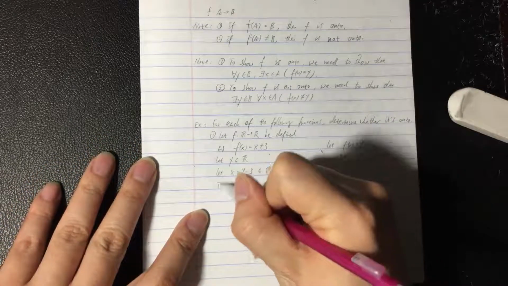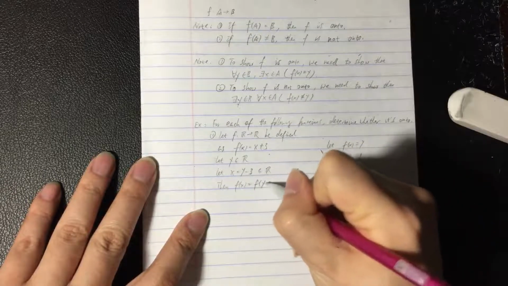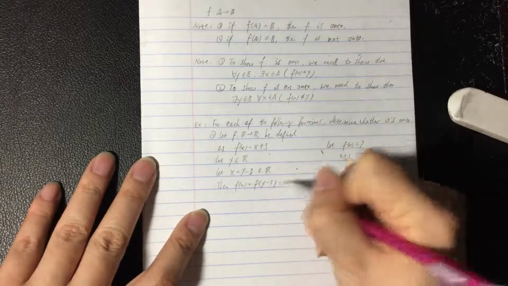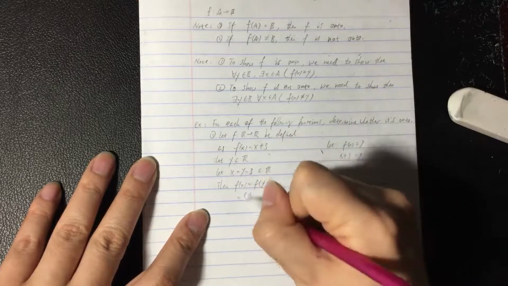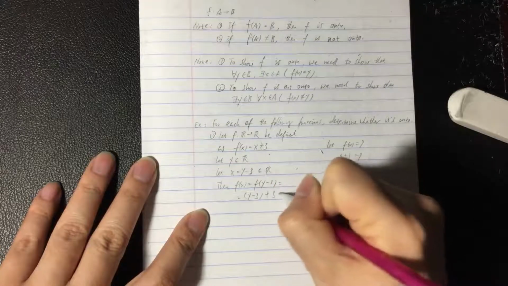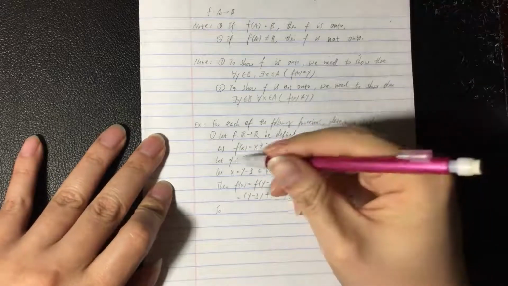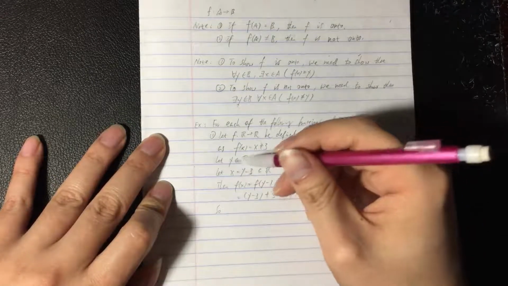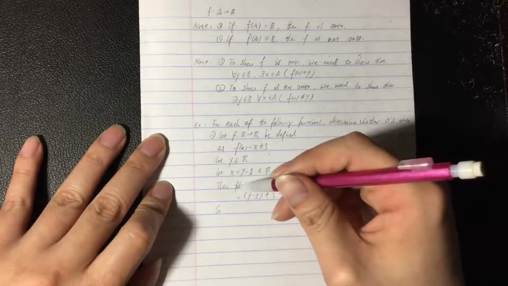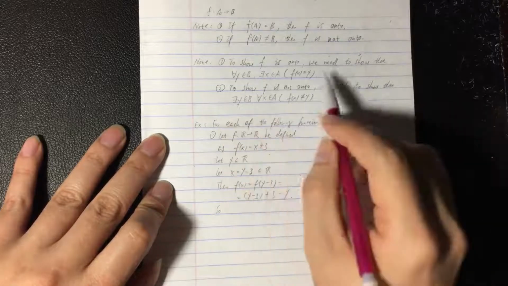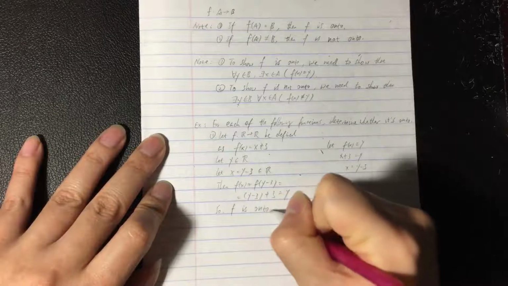And then f of x equal to f of y minus 3. If I substitute y minus 3 for x, I have y minus 3 plus 3, which equal to y. So for all y in the codomain, there's x in the domain, such that f of x equal to y. That's the proof that f is onto. So f is onto.